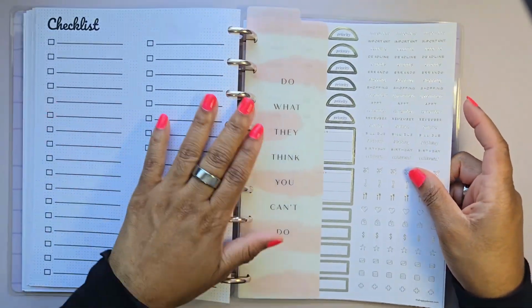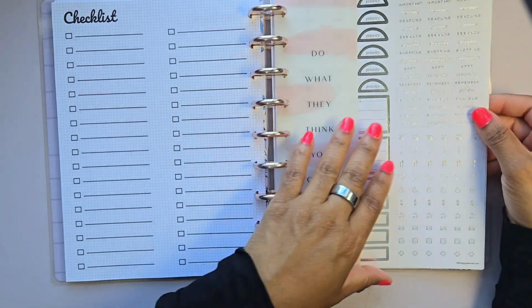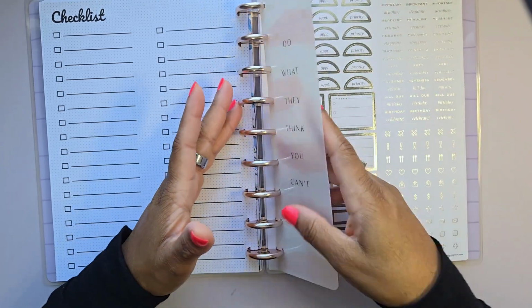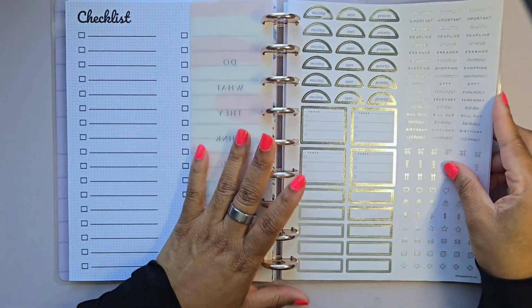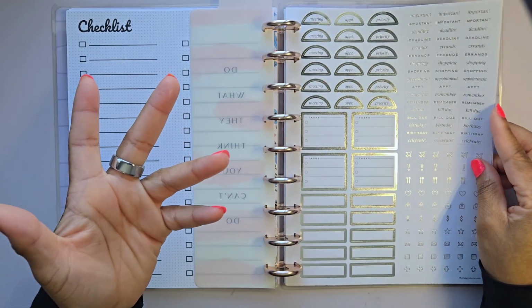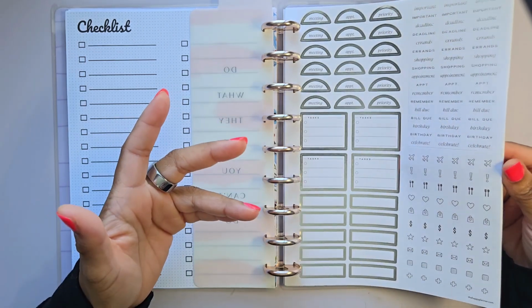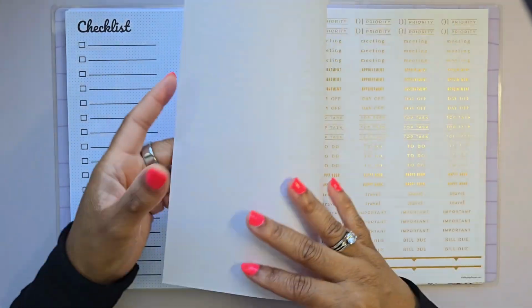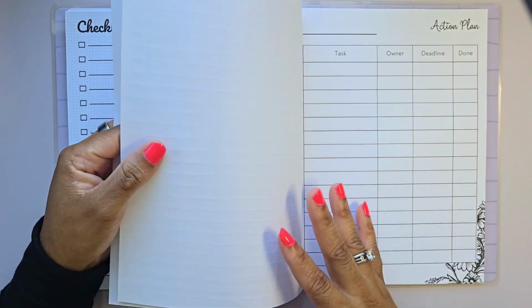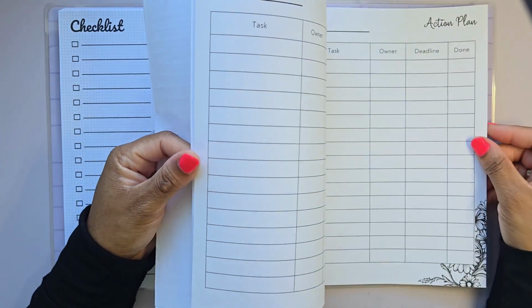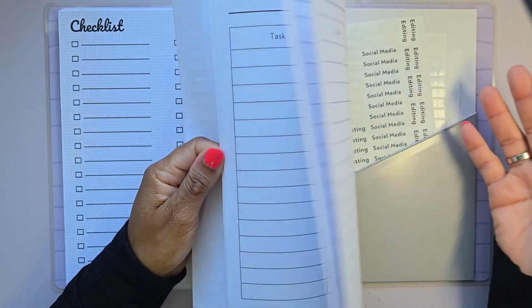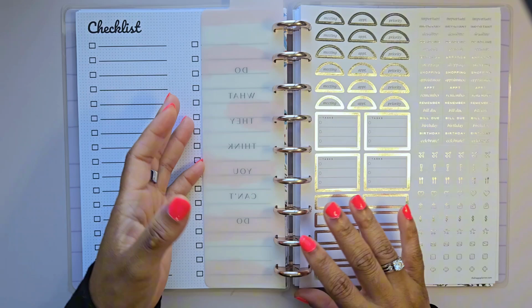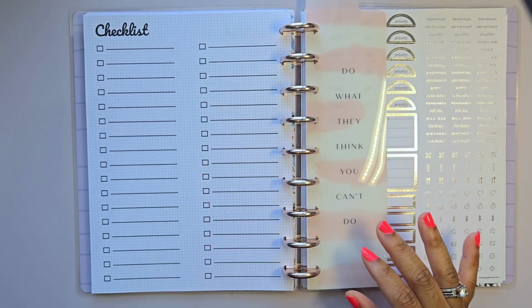And I'm going to go ahead and set up the months. These sticker pages, just to let you know, I got these out of various Happy Planner planners, and I just stick them where I need them. This particular one came out of my Work Plus Life, and so did this one. And then I just have some action plans, which is very similar to my checklist, and I just leave those in the back, kind of like extra pages.